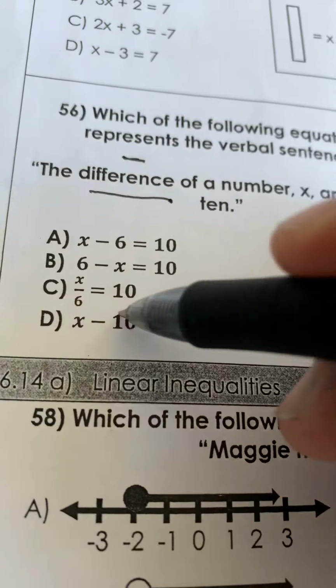57, find the value of x. Okay, so I'll read that as x divided by 3 is equal to negative 8. X divided by 3. Okay, so if I'm going to divide, that means I need to do the opposite. So I'm going to multiply by 3. Multiply by 3. These go away.